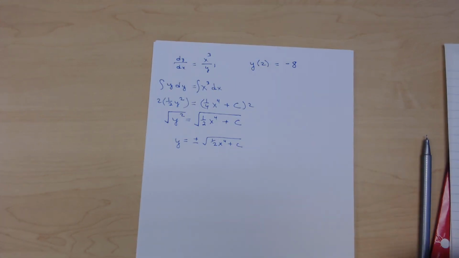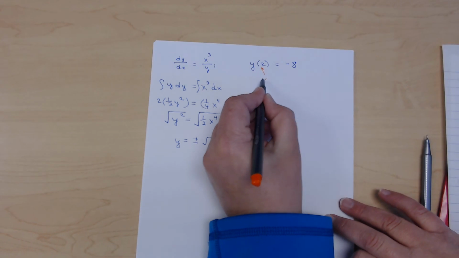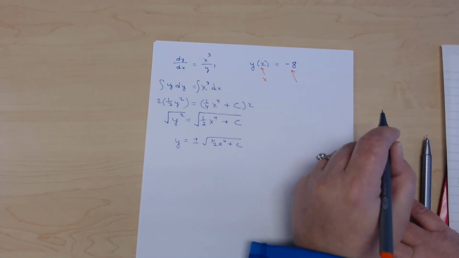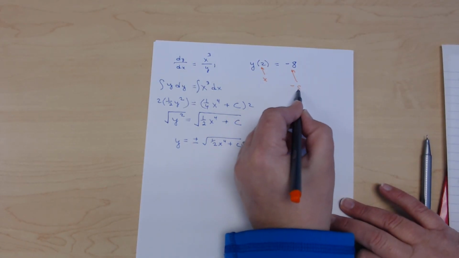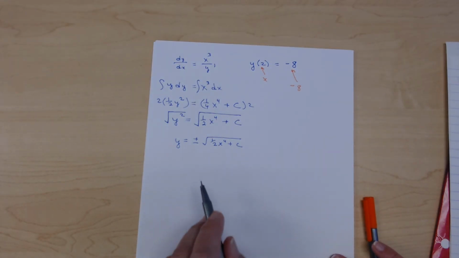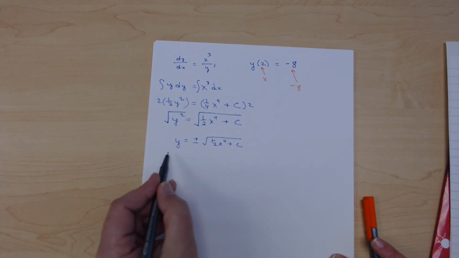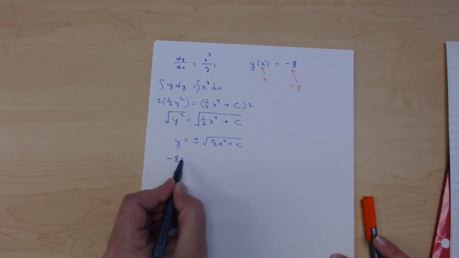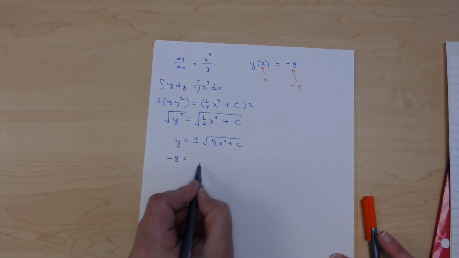Okay, so now this guy comes into play. When x is 2, the function, or y, equals -8. So when x is 2, my y value is -8. So -8 equals, I'm going to leave this for a second.